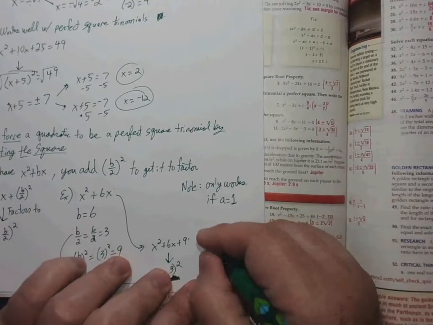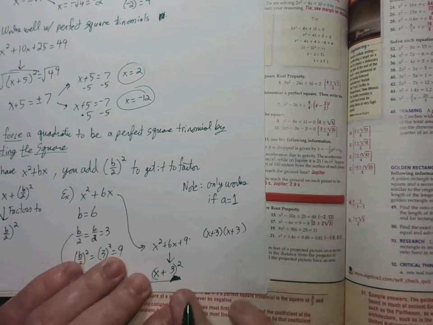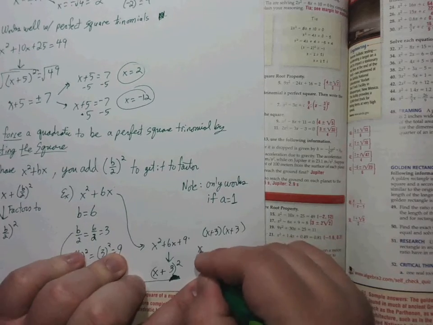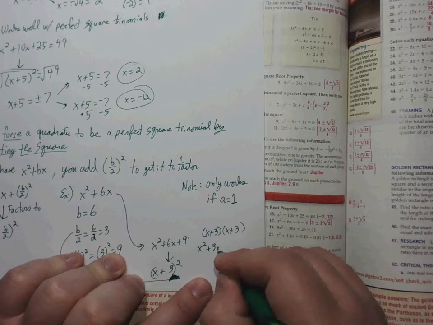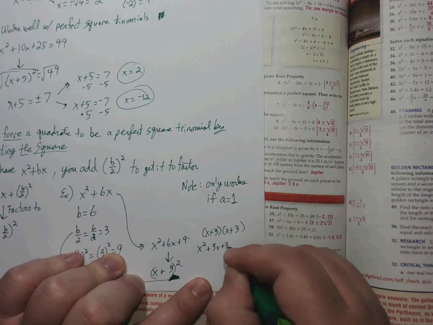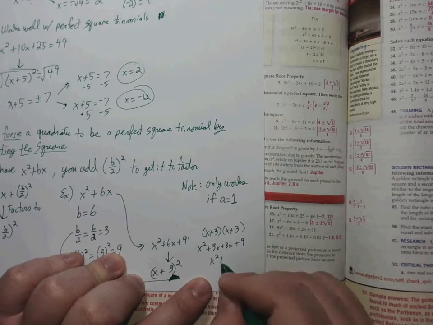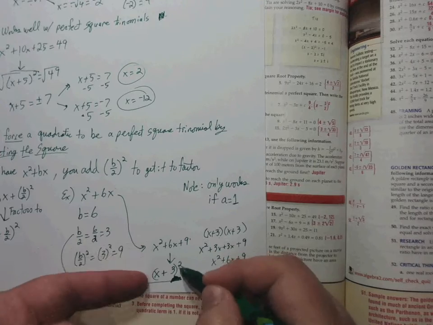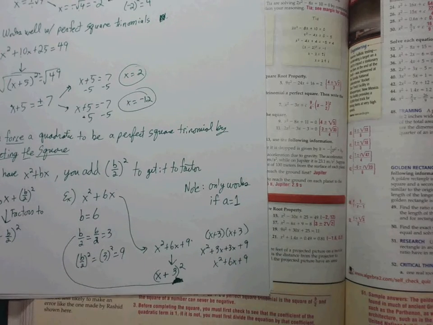And I'll prove it to you. X plus 3 times x plus 3. I'll FOIL it. That's x times x is x squared, plus x times 3 is 3x, plus 3 times x, plus 3 times 3. X squared plus 6x plus 9. That's the same thing in a different form, in a factored form.